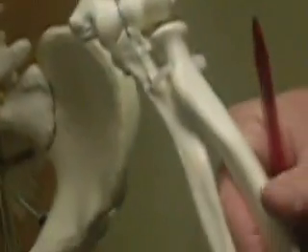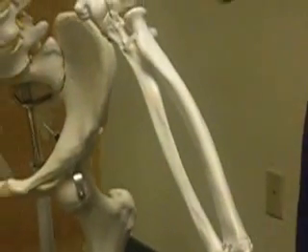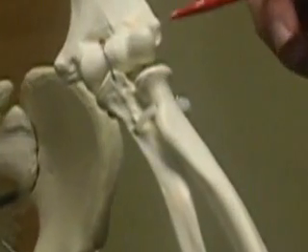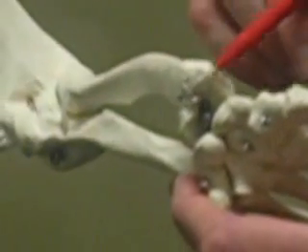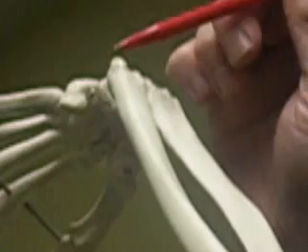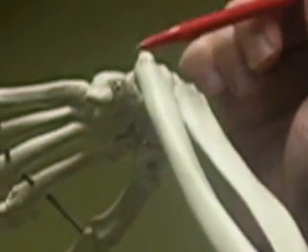Nearest the thumb, anatomical position, this is the radius. This is the radial head. This is the radial tuberosity. This is the styloid process of the radius. This is the olecranon process. This is the styloid process of the ulna.